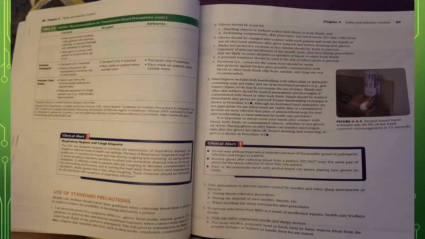Clinical alert. Do not wear artificial fingernails or extenders because of the possible spread of pathogenic infections and fungus to patients. Removing gloves after collecting blood for a patient: do not wear the same pair of gloves for the blood collection of more than one patient. Wash or decontaminate hands with an alcohol-based rub before placing new gloves on hands.